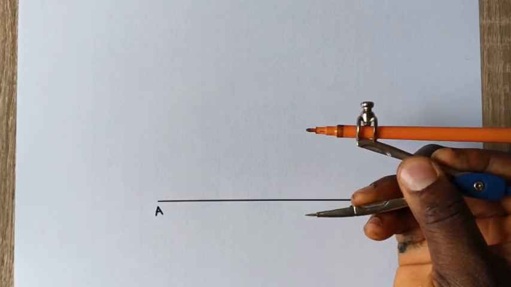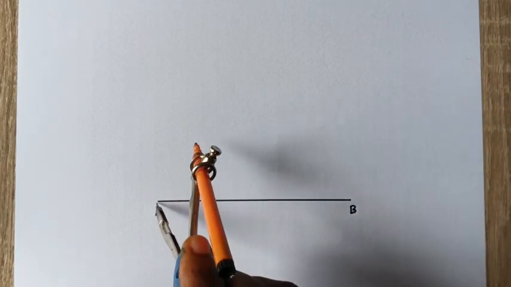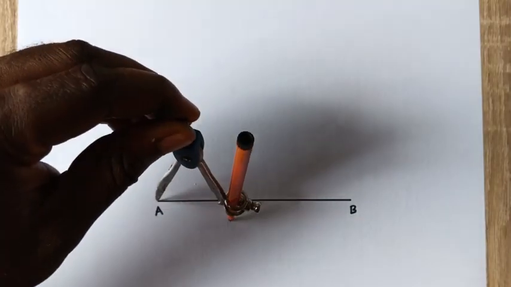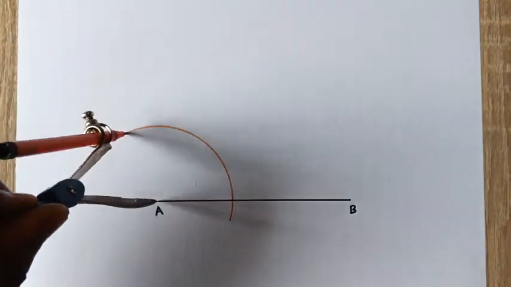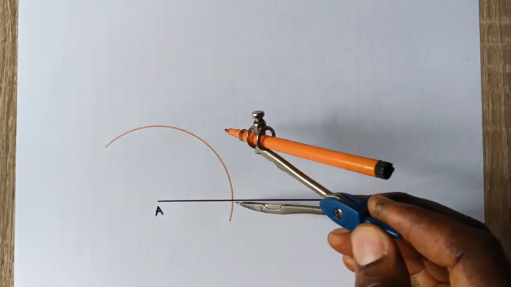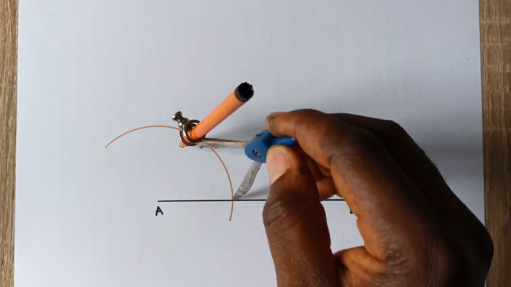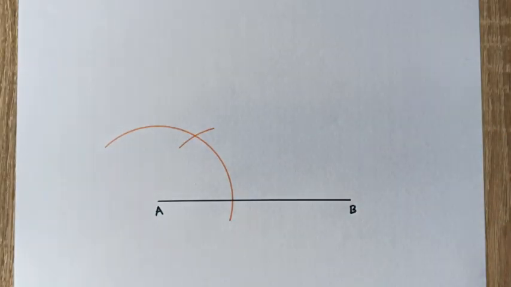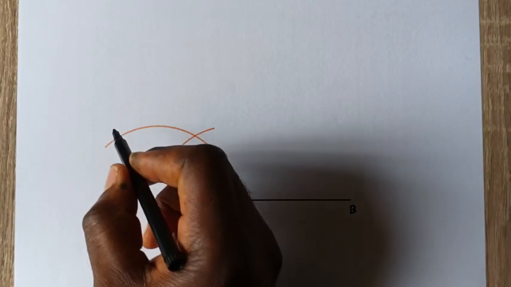You now open your pair of compass to a convenient radius. You stand at this point and you now draw an arc. So now using that same radius, you stand at this point too. You now cut another arc. So this is your point C.